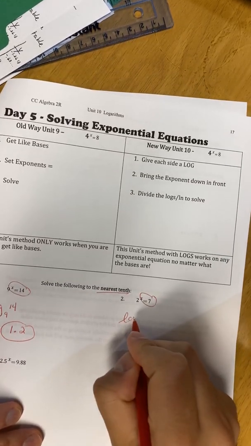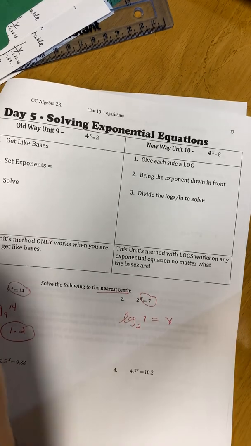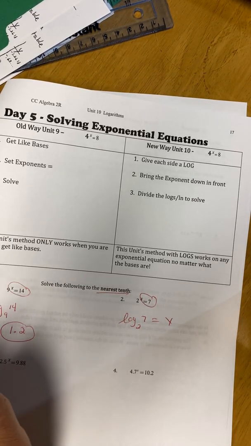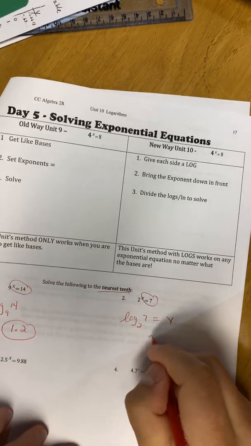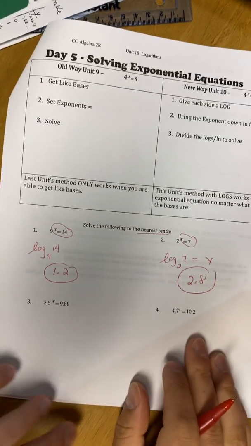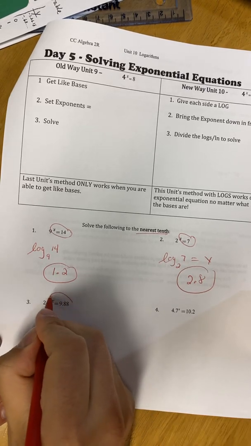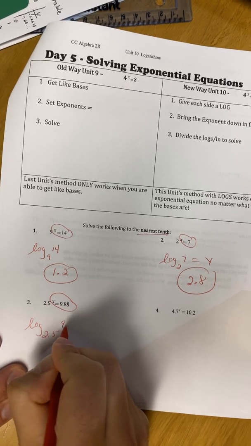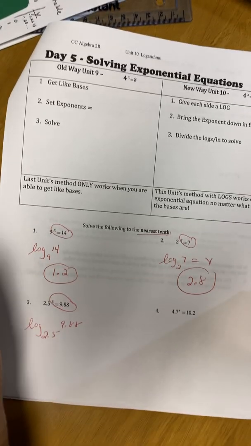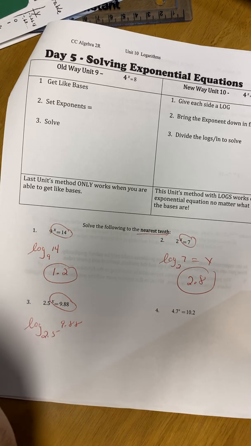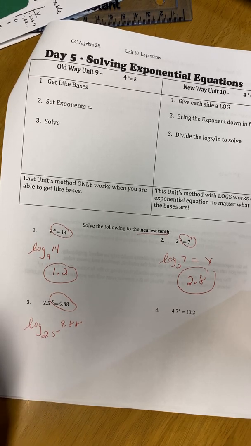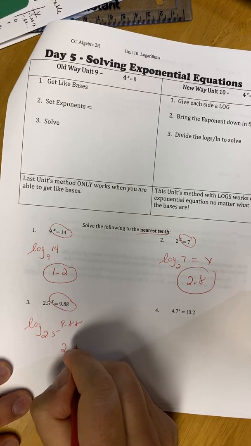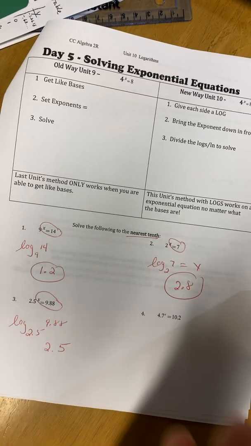Circle, that's log 2 to the 7 is x. .8. Log 2.5, 9.88. We get this. And same thing there.